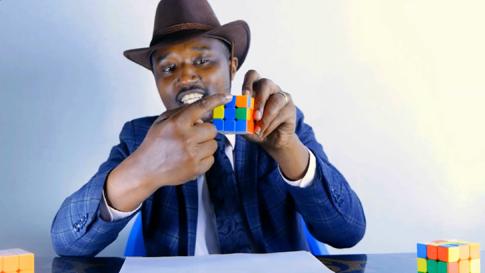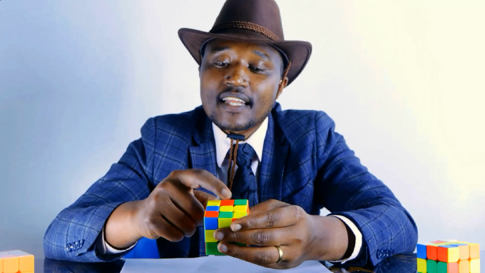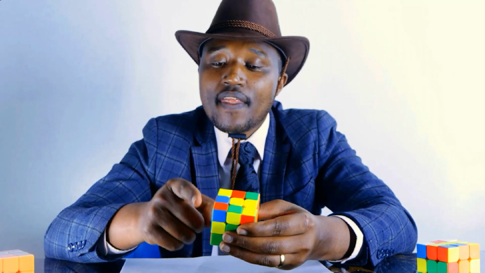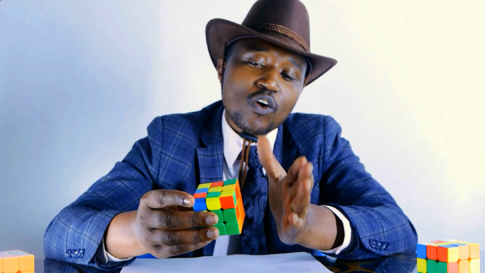Inverted T. You look at it like this is a T. So inverted is a T. So with that, the color at the top here will either be on your right or on your left. In my case, it is on my right.